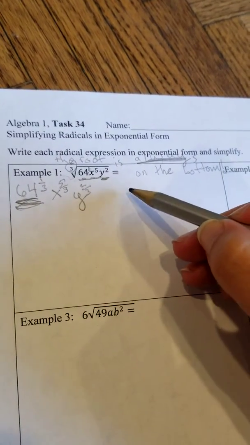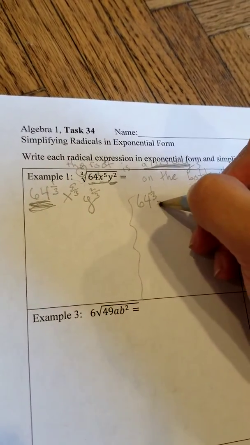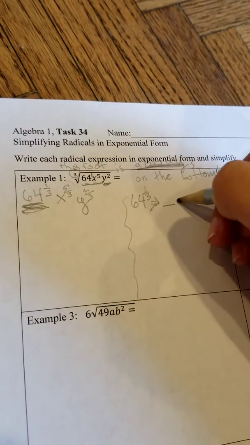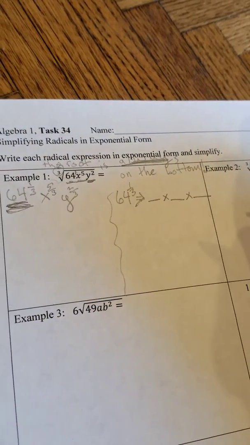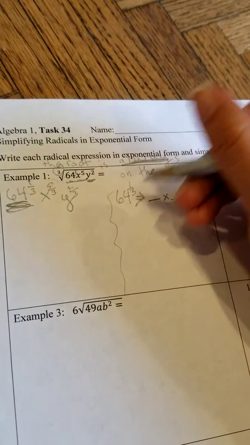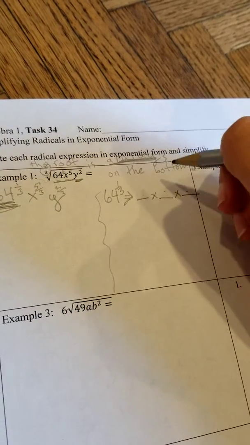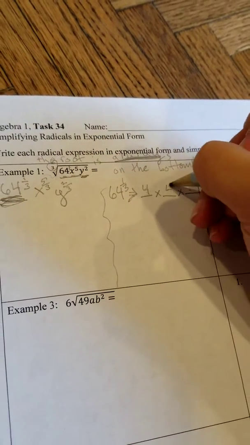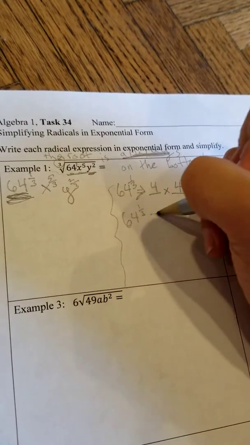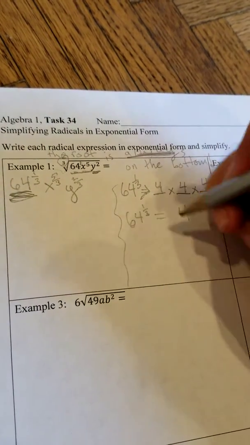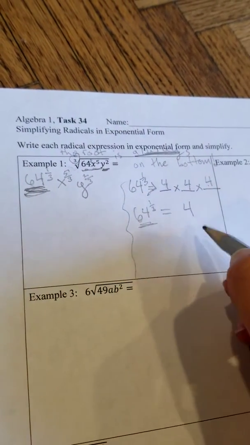Well, I'm going to put a little bit of room here. 64 to the 1 over 3. Let's write it out. What this is saying is what times what times what will give you 64? So what times itself 3 times will give you 64? Well, you guys are probably already guessing it. It's going to be 4. Here's 4 times 4 times 4. That will actually give you 64. So 64 to the 1/3 is actually equal to 4. And you don't have to put plus or minus because it's an odd root. Okay, cool.